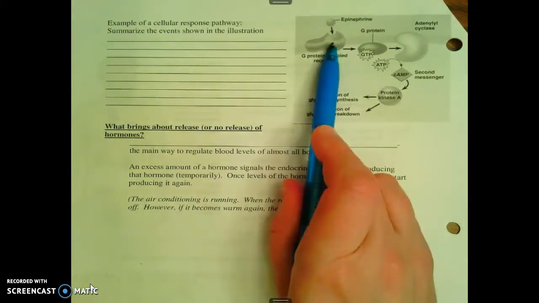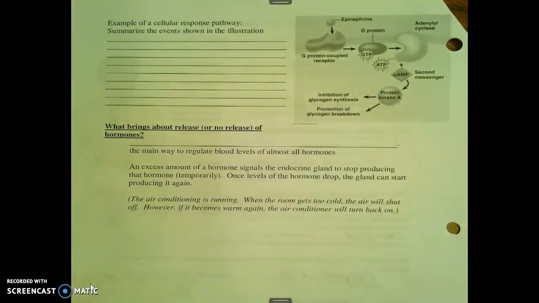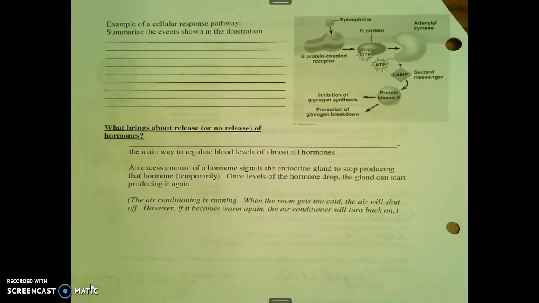So we've got reception, we've got transduction, and ultimately some sort of cellular response. Please go ahead and pause this video and take a minute to describe what you see in that pathway. Be sure to include the three main components of cell communication: reception, transduction, and response.